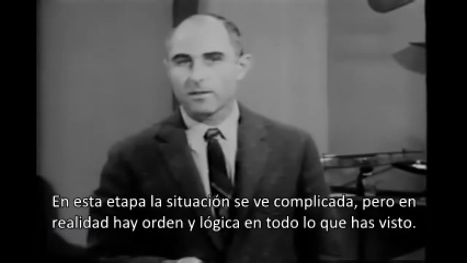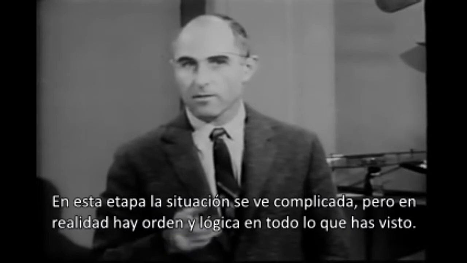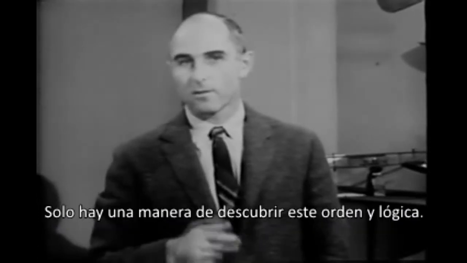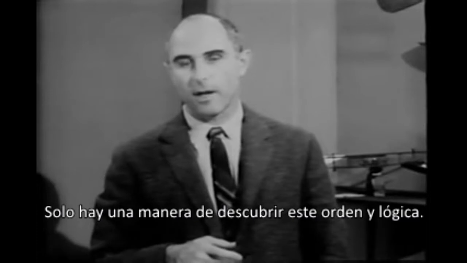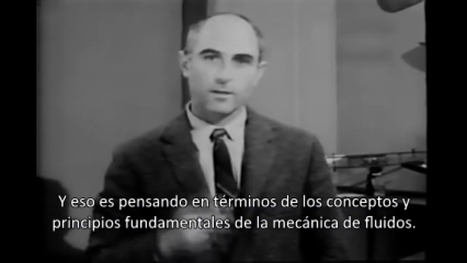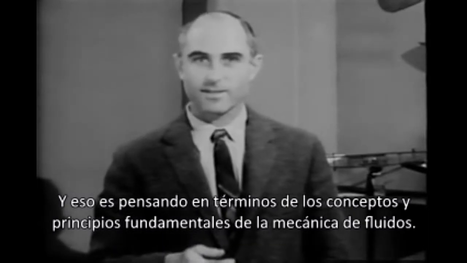At this stage, matters look pretty complicated, but actually, there is order and logic in all you have seen. There is only one way to discover this order and logic, and that is by thinking in terms of the fundamental concepts and principles of fluid mechanics.